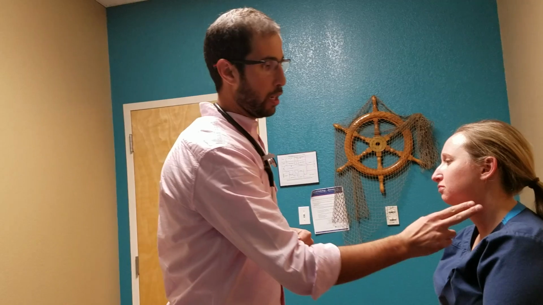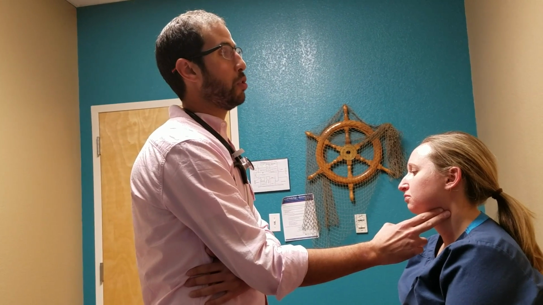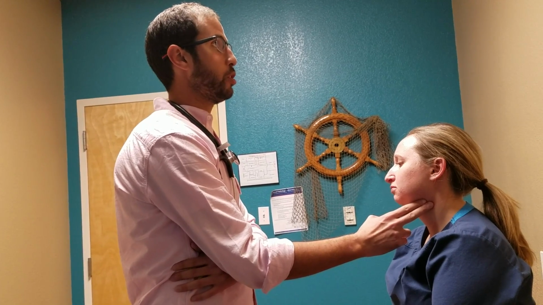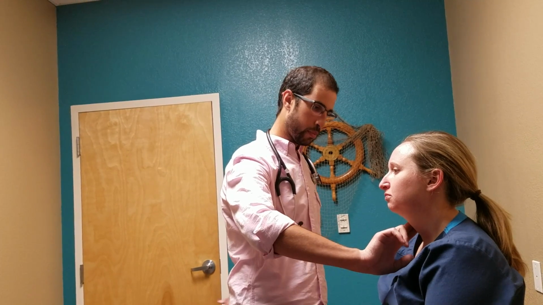Next, I'll be checking your carotid pulses. You have one on each side. We'll be checking the left side first. And we're checking for the rhythm and the amplitude of the pulse. The patient has a 2+ pulse. I will be checking the other side as well.